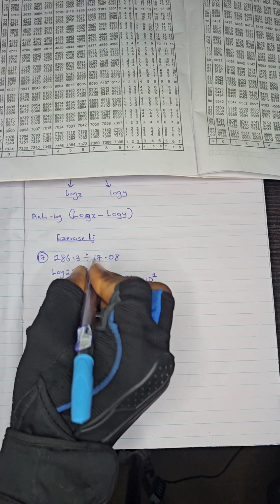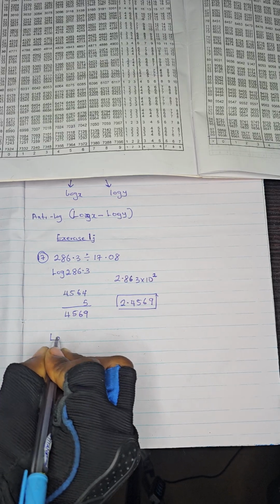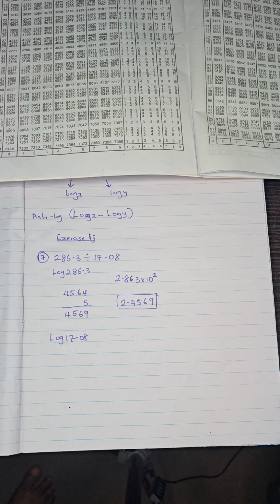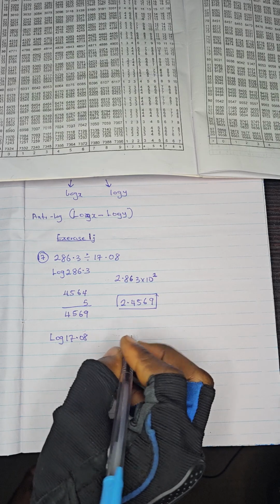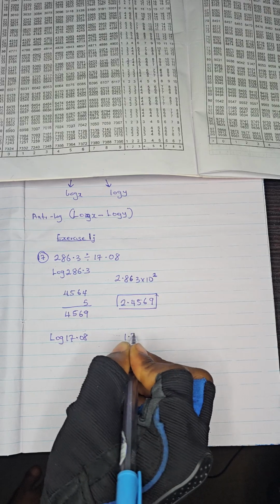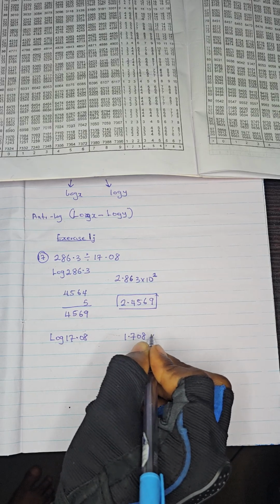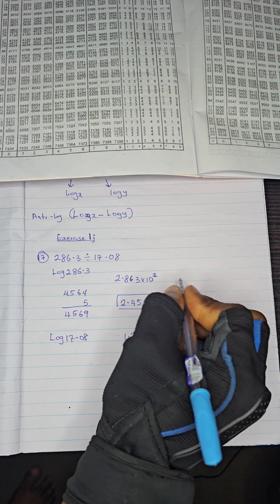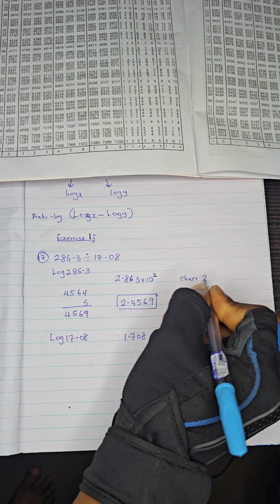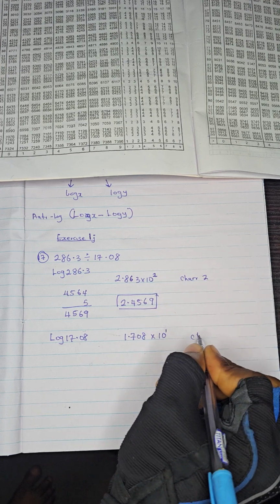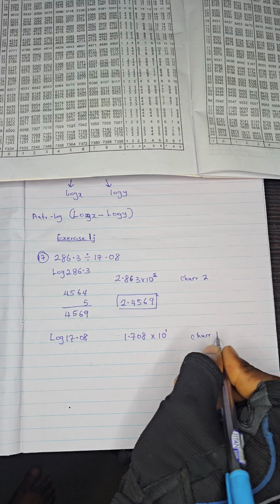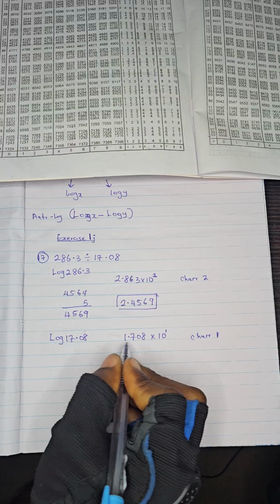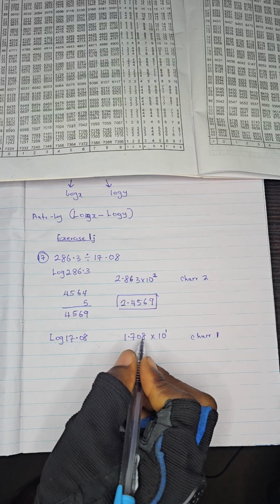Then we'll now go for the second one, the logarithm of 17.08. So changing to standard form, I'll have 1.708 times 10 raised to the power 1. So my characteristic here will be 1. I'll look for the mantissa, which is 17 under 0 difference 8.